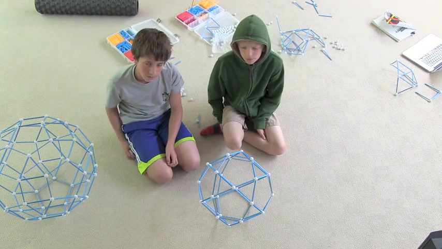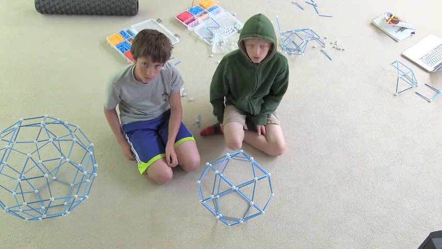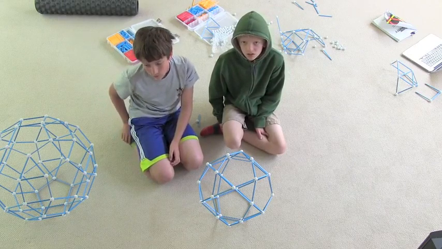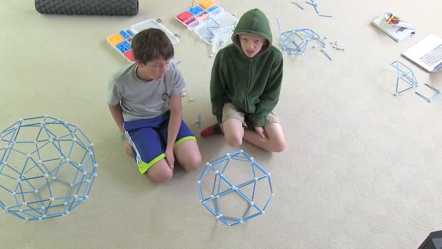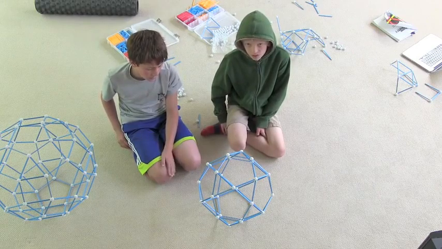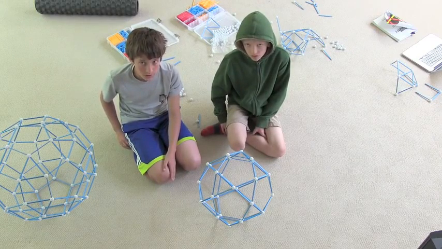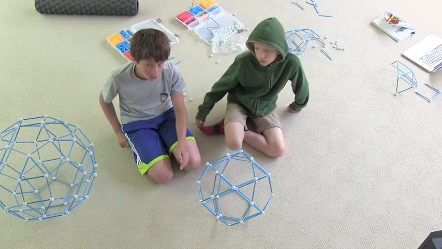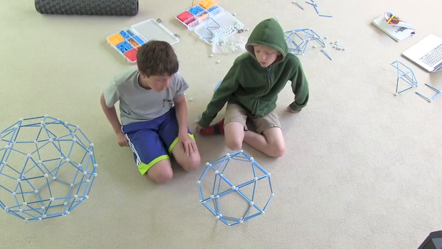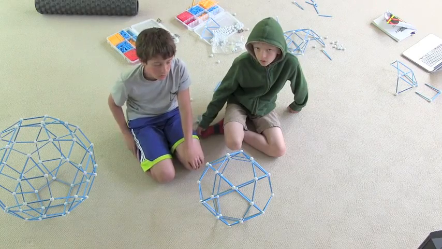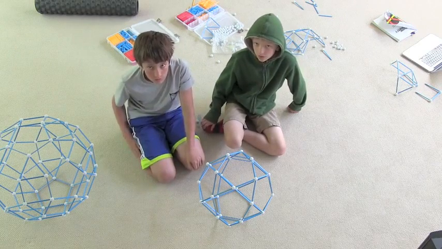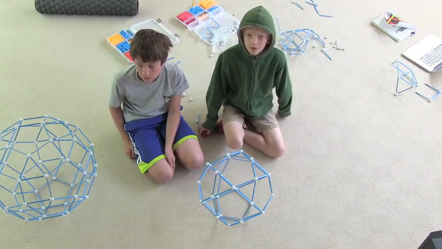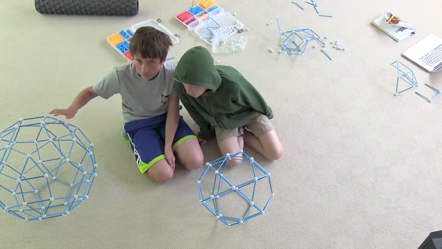Okay, so let's do that. What is that supposed to equal? I think that's supposed to equal 2. All right. So how many vertices did we have? We had 30 vertices, minus 60 edges. So we're at minus 30 now, plus 32 faces equals 2. Hey, how about that? Pretty cool.